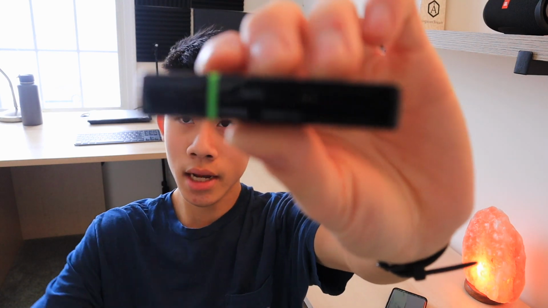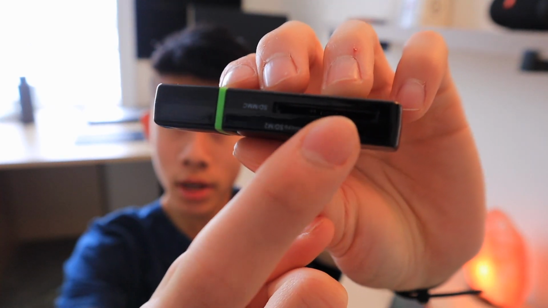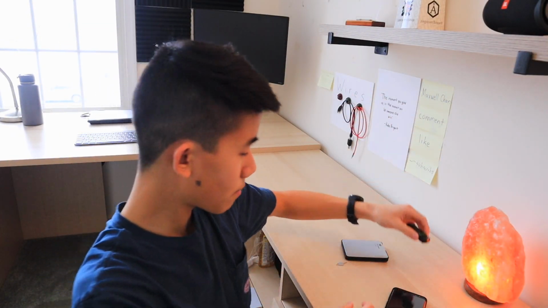And also you can put it into your computer using something like this. Basically what it is on the side, you can plug in like a regular SD card, also with a micro SD card, and you just plug it via USB on your computer, and that's something that I use quite a bit. And also this is an external hard drive. This is the one I use, a Mac Passport.